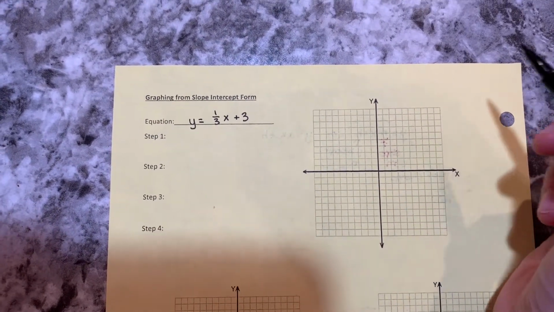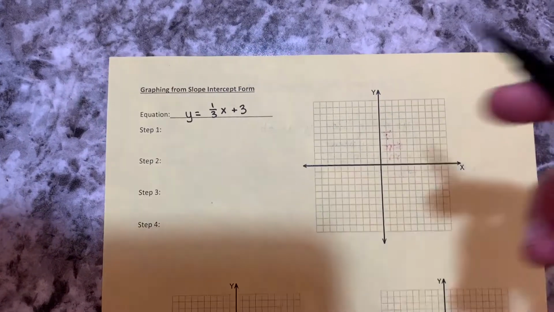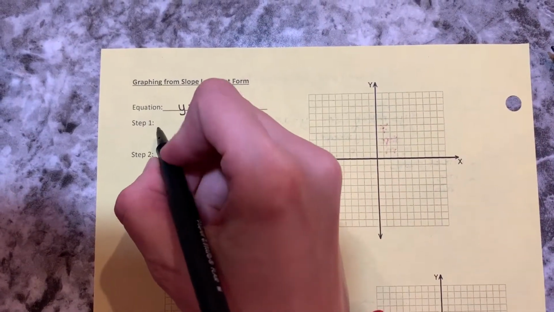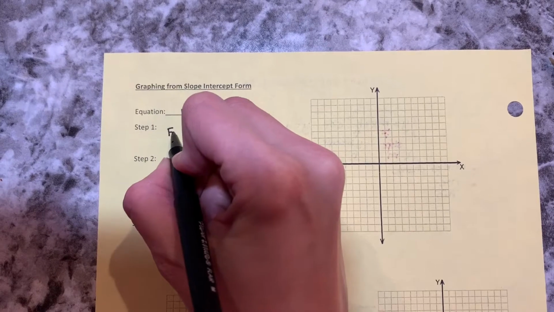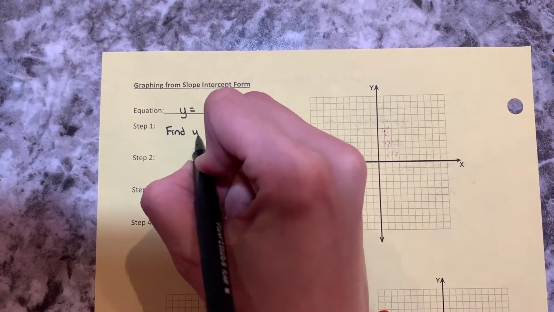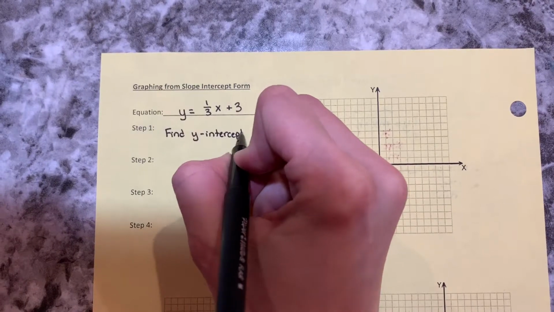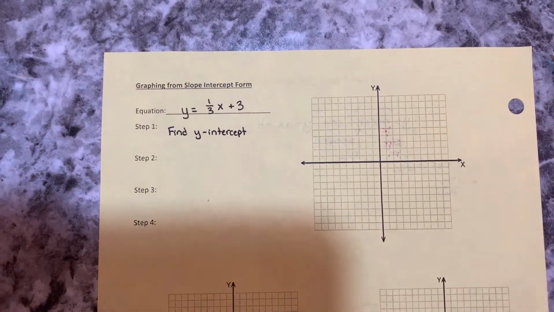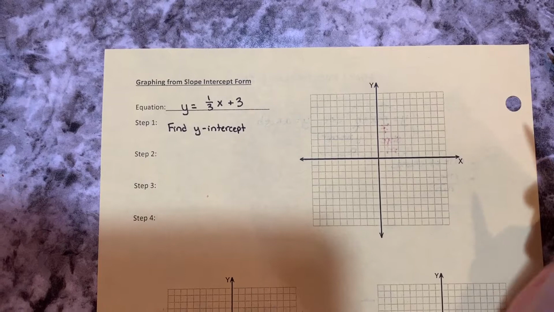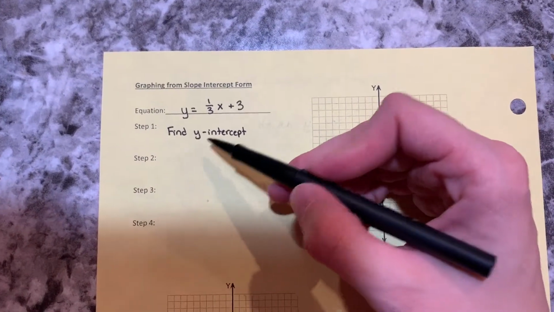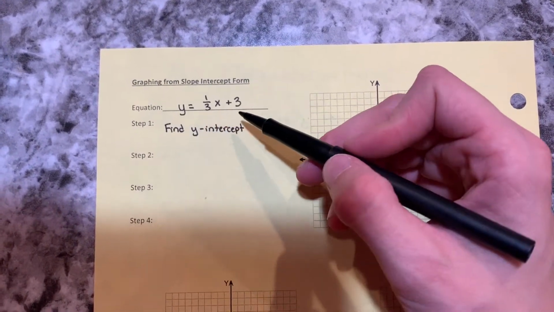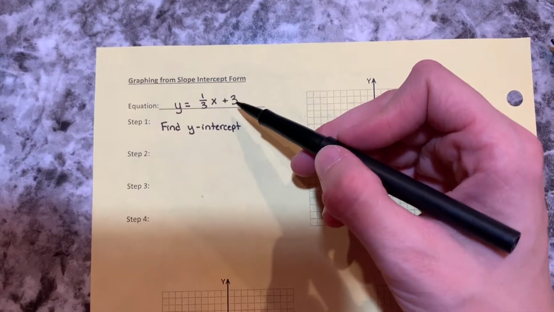The first thing that we want to do is to find the y-intercept. And in this case, 1/3 x plus 3, the y-intercept is 3.